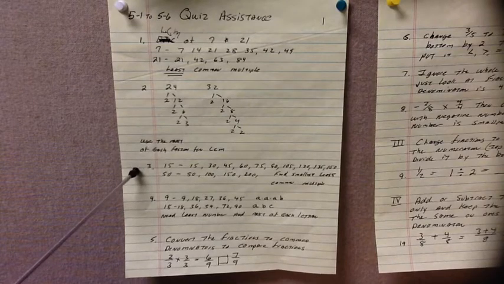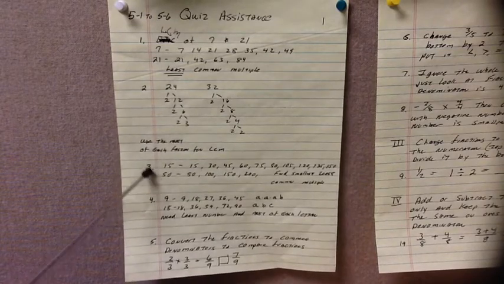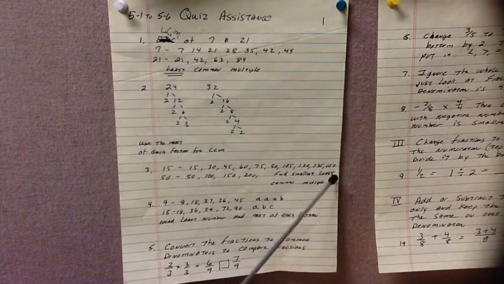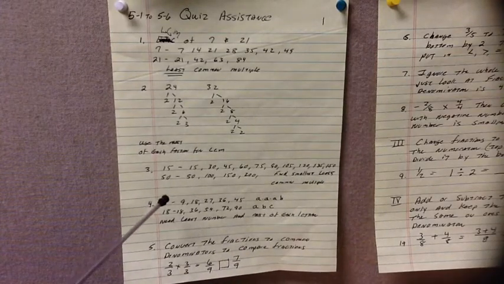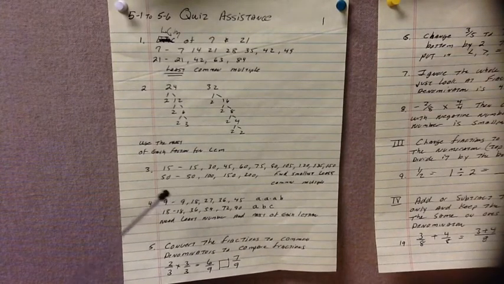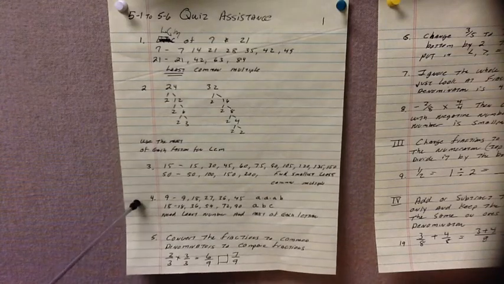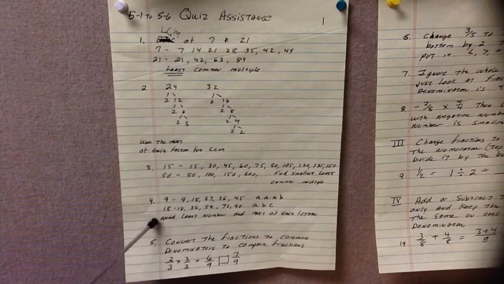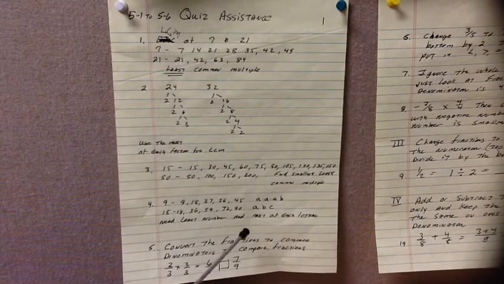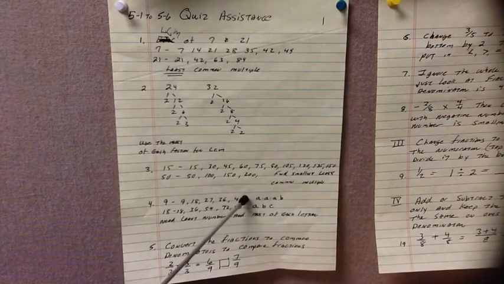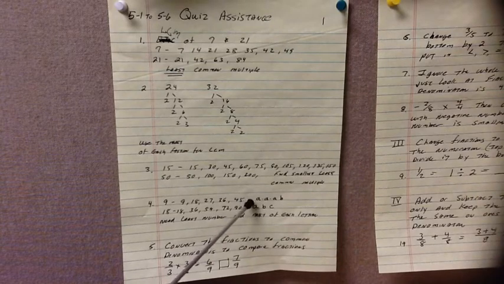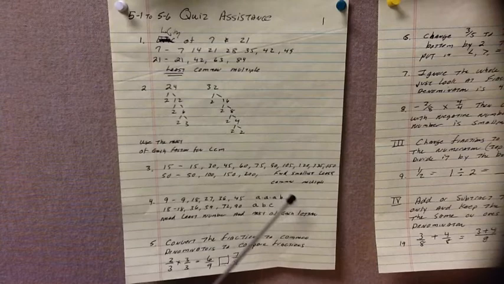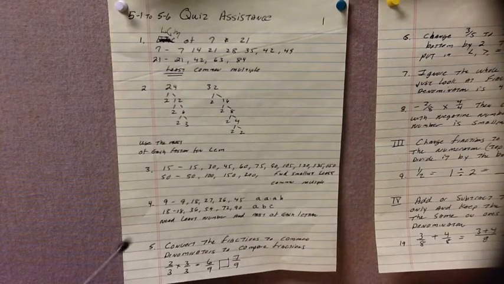Number 3, least common multiple between 15 and 50, I counted them out. Find the smallest one that's common to both of them. Number 4, same thing. I counted by the 9 and I counted by the 18. I'm looking for the least number. And when I look at the letters, I'm looking for the most. So in this case, I'd use 3 A's, 1 B, and 1 C.